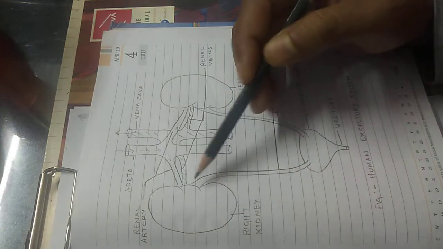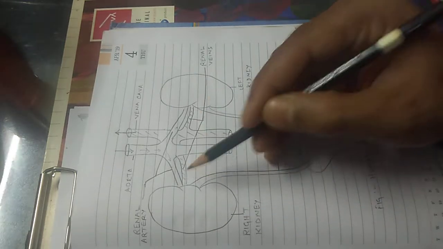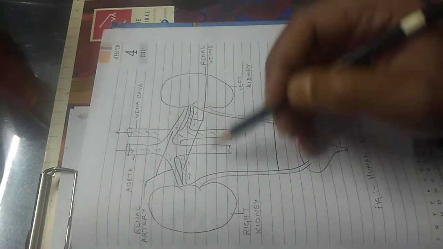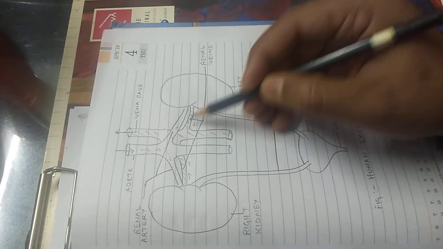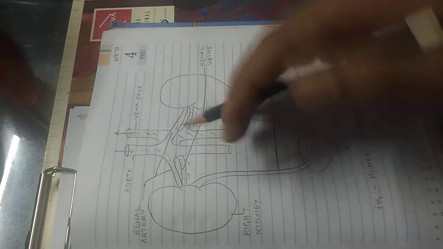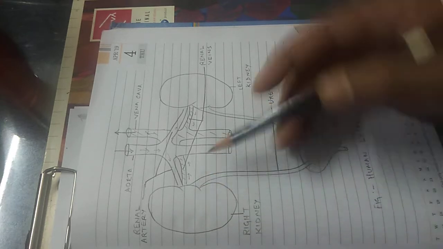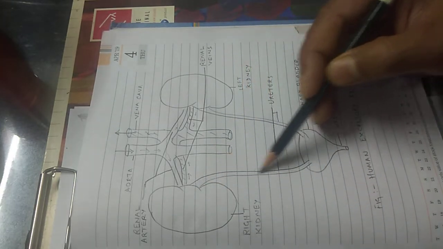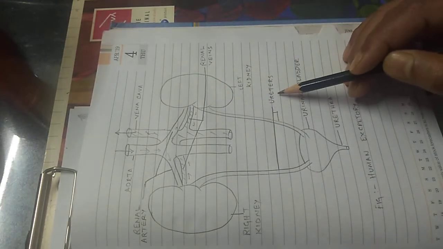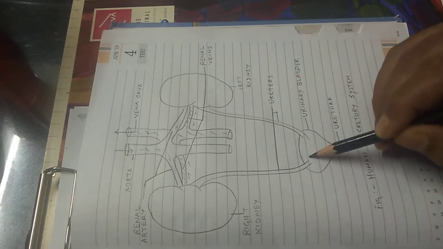After filtration by the kidney, urine will be formed and the filtered blood will come back through another pair of veins, called the renal veins. The filtered blood comes out through the renal veins and joins the vena cava, which will take the filtered blood away. Inside the kidney, when the blood is filtered, urine is formed, and this urine is brought out by a pair of tubes from both the kidneys. These are called the ureters.